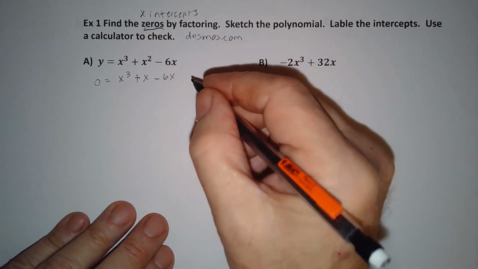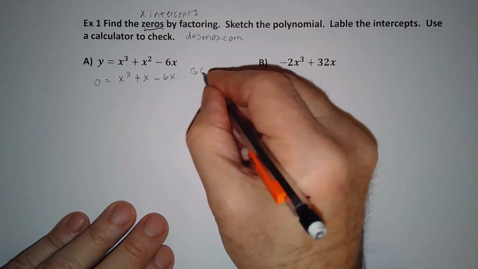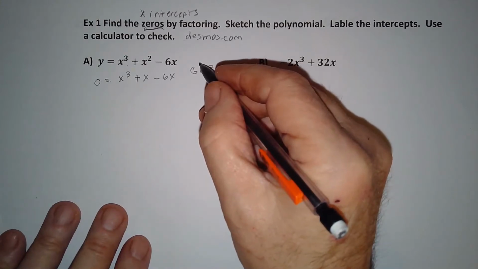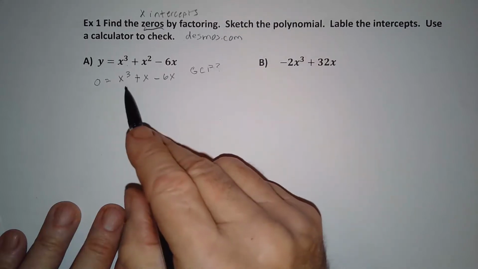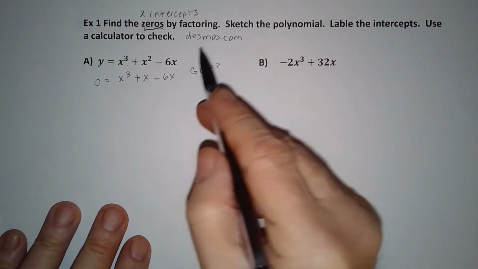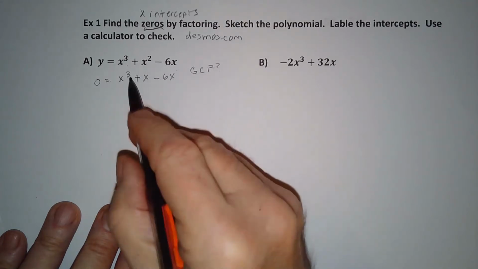And so what do we do first? We have to find the greatest common factor. Look to see, do we have a GCF here? Well, there's an x that we can factor out of this. So let's go ahead and factor out the x.